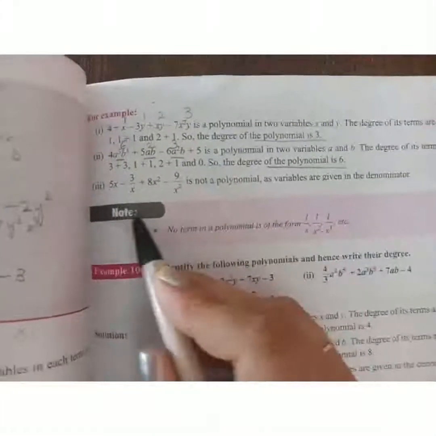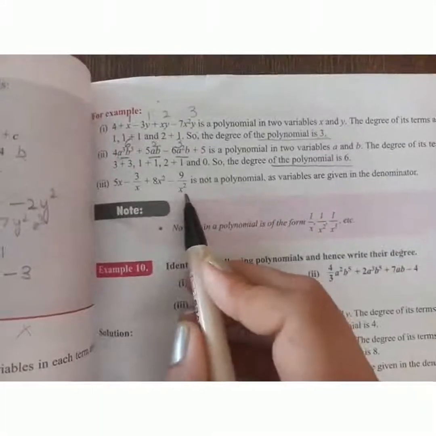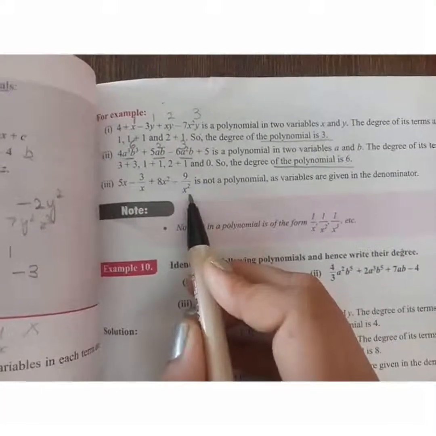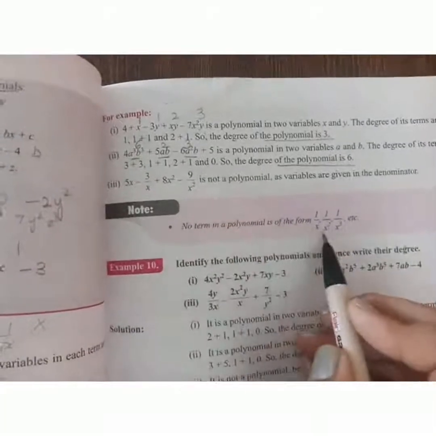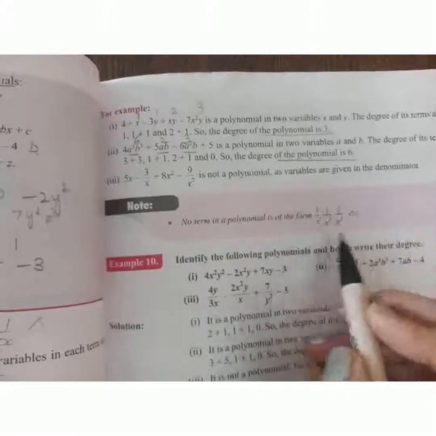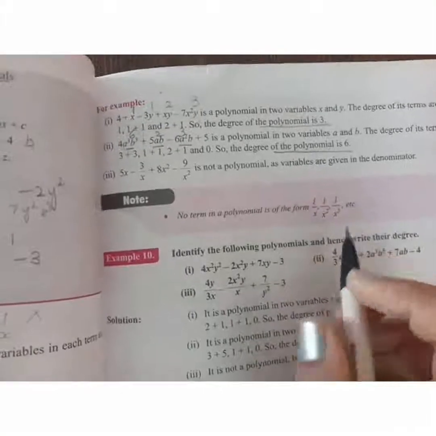In the last part, variables are used in the denominator, so this is not a polynomial because the powers are not positive. These types of terms will make the algebraic expression not a polynomial.